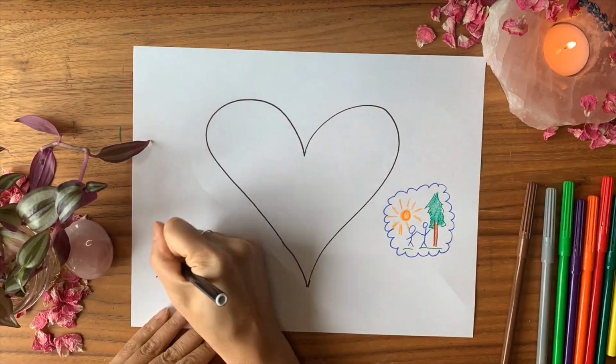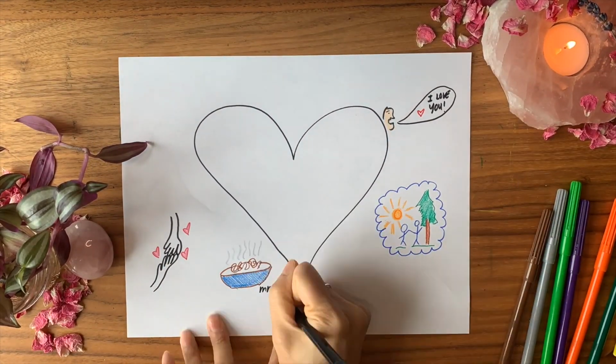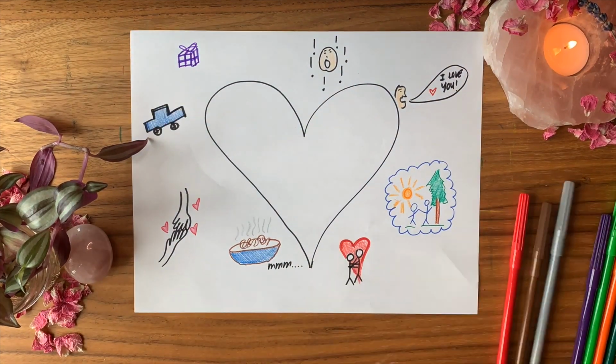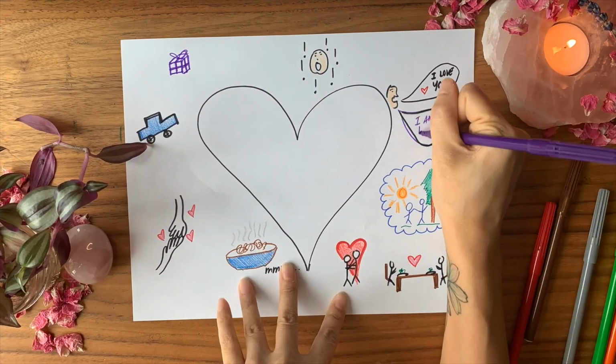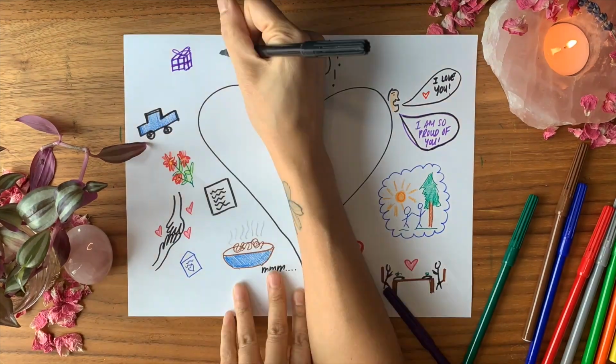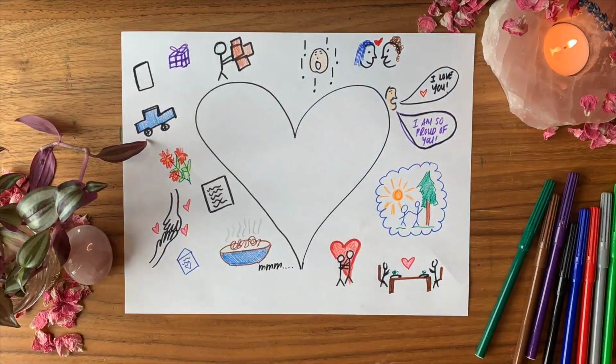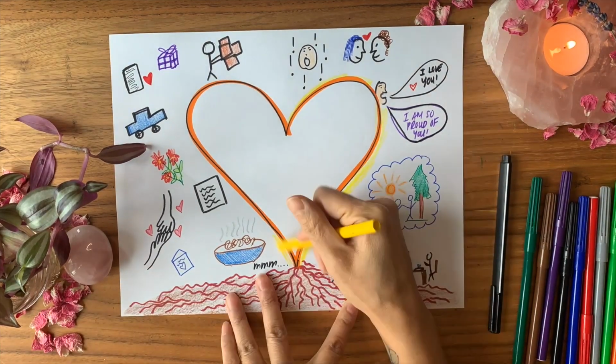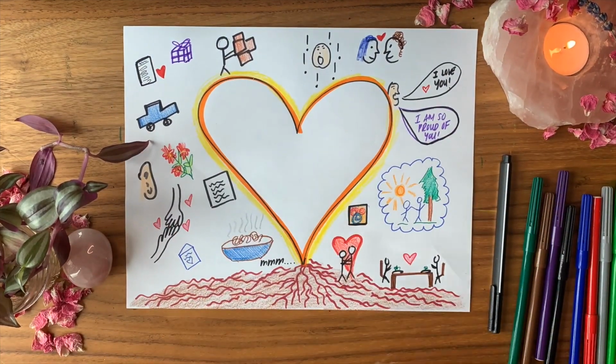Draw a heart in the center of the page and start to fill the outside of the heart with all the ways that you give and receive love. What kind of love language is most meaningful to you? What are some ways people have shown you love that have stayed in your heart forever? What are some ways you have expressed your love to others?